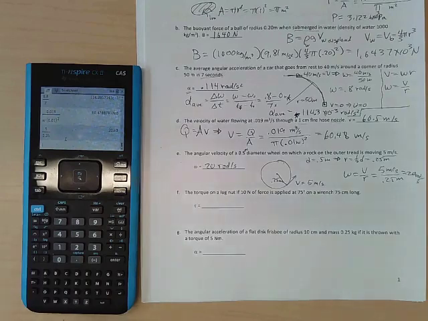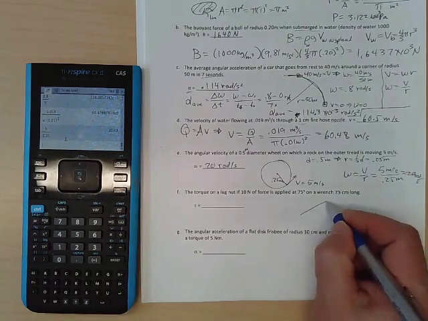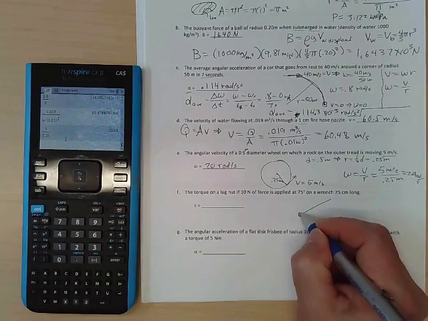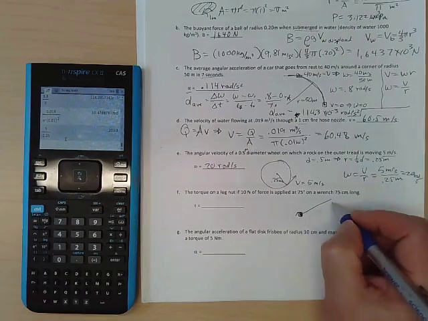Okay. Part F, we've got torque on a lug nut. We want to find the torque on a lug nut when a 10 Newton force is applied at a 75-degree angle on a wrench, 75 centimeters long. So we've got a nut here with a wrench on it, and we've got a force.